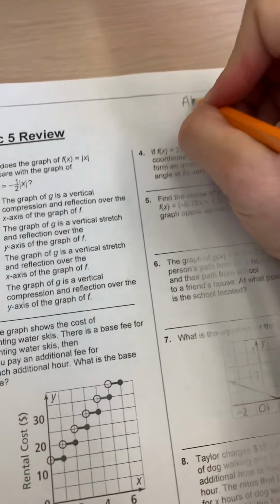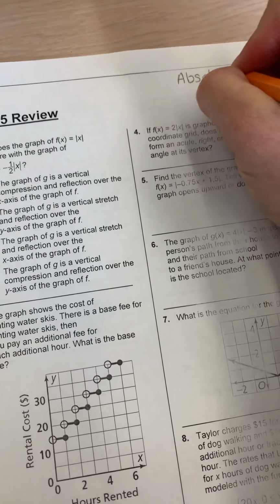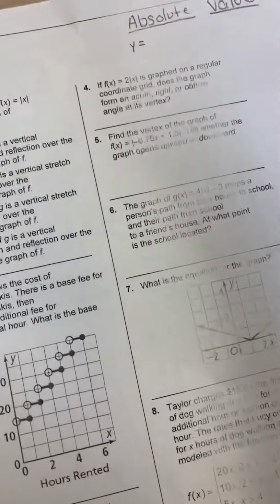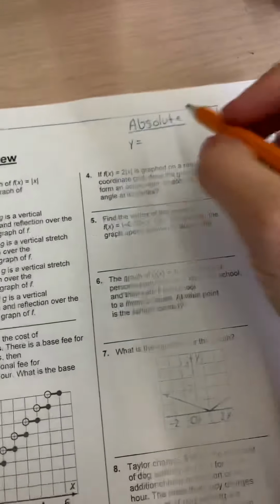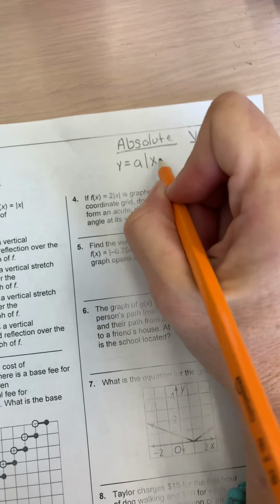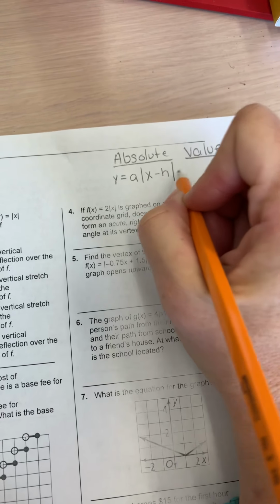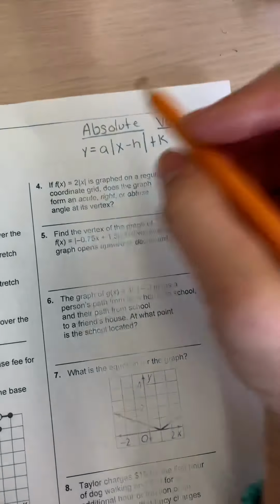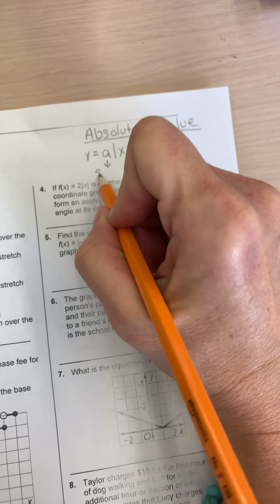Okay. The first thing I want to do is write what an absolute value function looks like. So, y equals the absolute value of x is our parent function, but there's actually a little more to it than that. If we put something here, then it increases our slope.